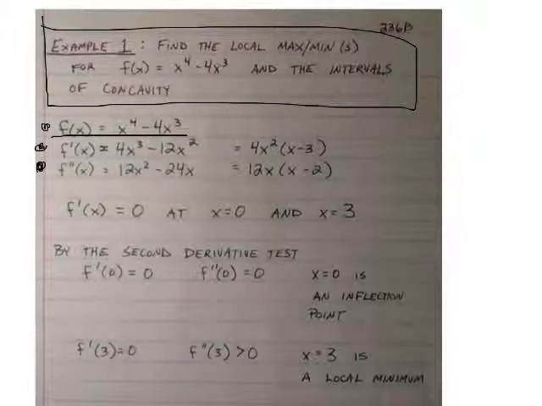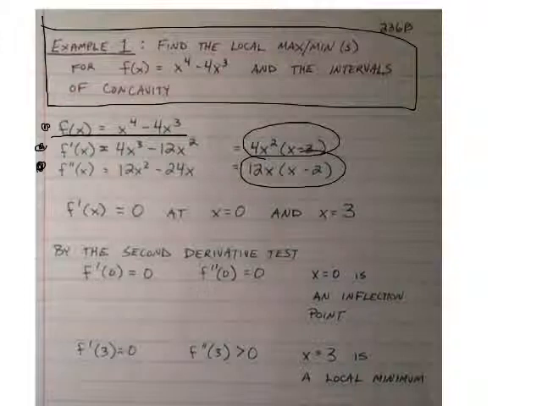And sometimes it's useful to write them in a factored form, which I've done here, because what that does is it allows me to find the critical points of each form much faster. So the factored form of f prime of x, I find that there's critical points or critical values at 0 and at 3, and I find that the second derivative has critical points at 0 and 2.